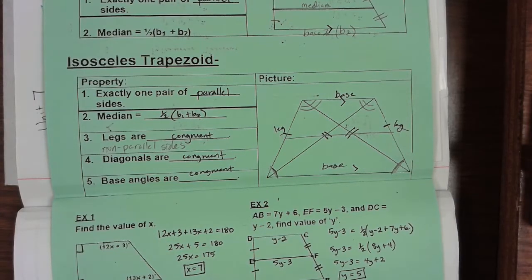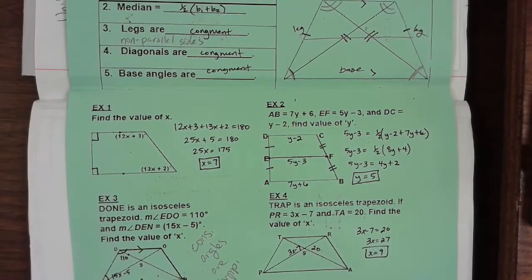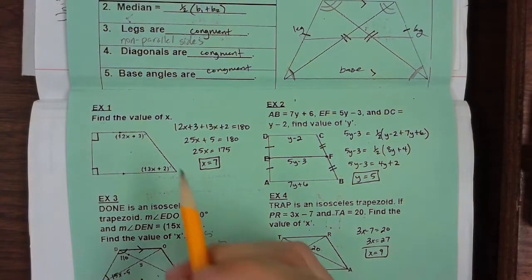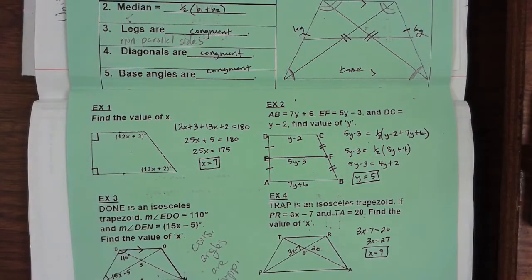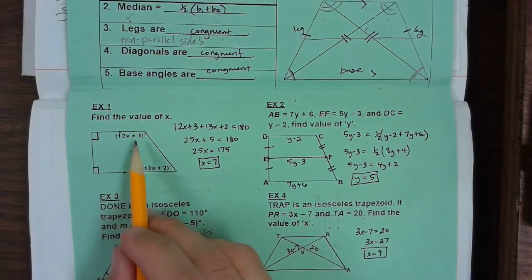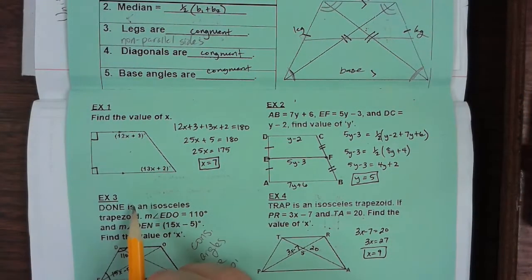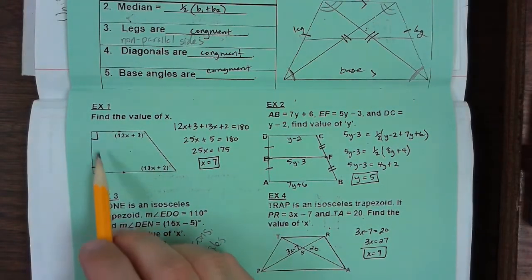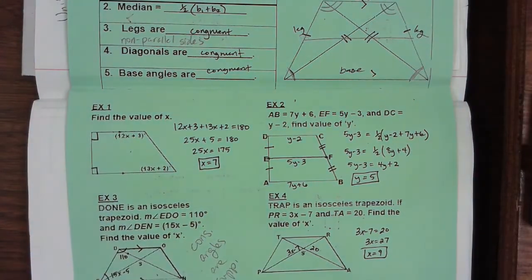Now let's look at a few examples. All right, so example 1. We've got find the value of x. So we're given this figure. It has angle measures of 12x plus 3 degrees, 13x plus 2 degrees, and then we've also got right angles included in here as well. So we need to figure out how to solve for the value of x.